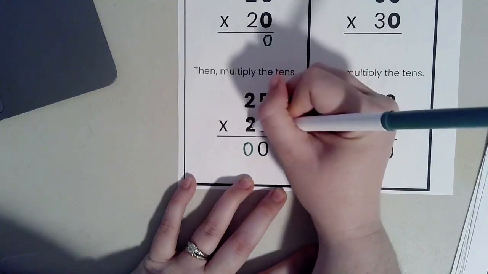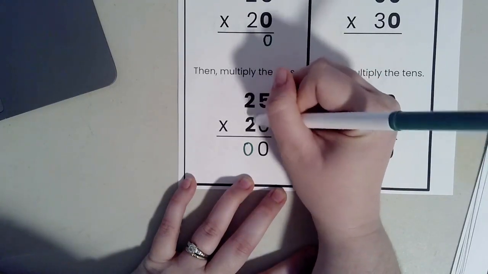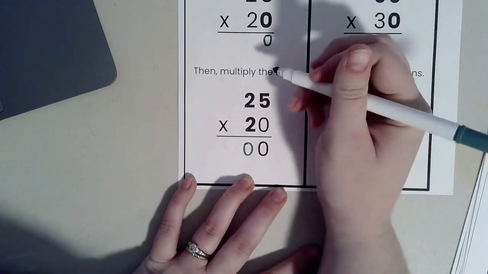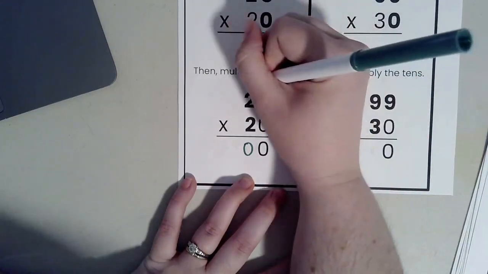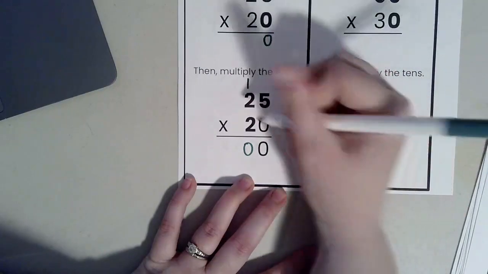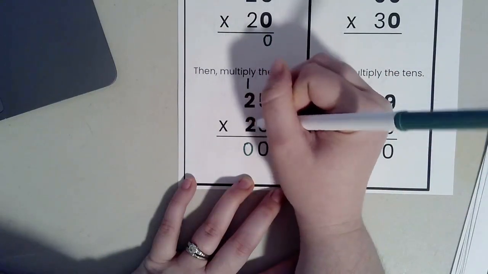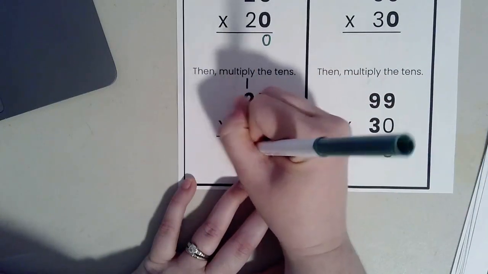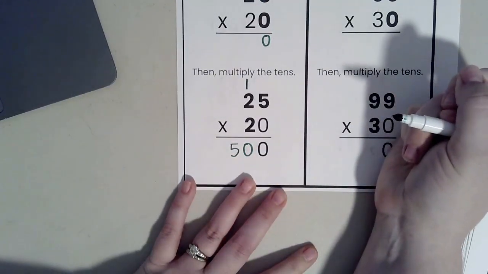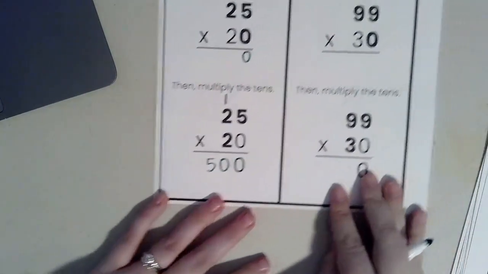We're going to do the ones times this, and then the tens times the tens, okay? So 5 times 2 is 10, so we're going to put this 1 up here, and then 2 times 2 is 4, add 1 more is 5, okay? Got that?